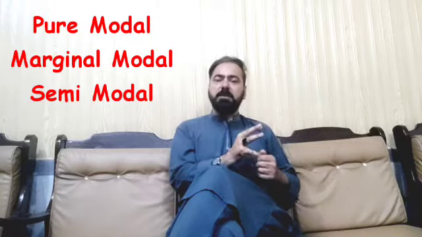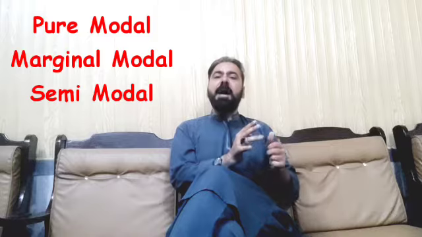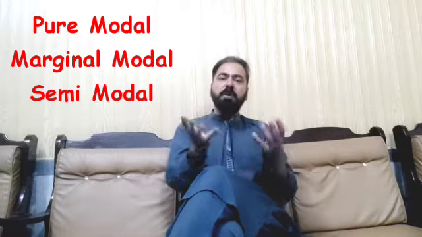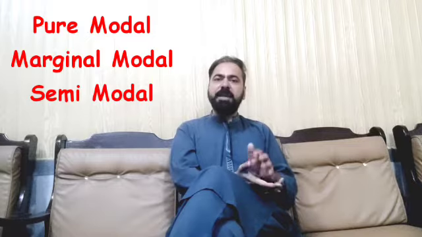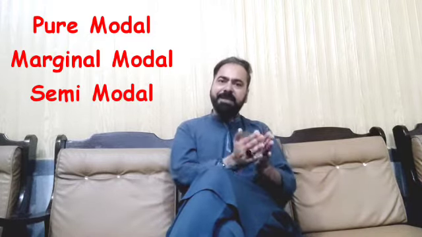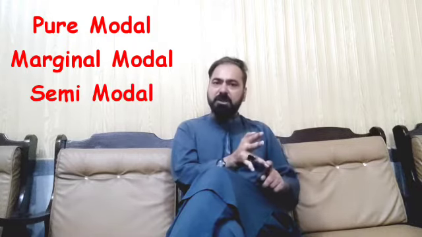Modal verbs can be classified into 3 categories. The first category is pure modals. The second category is marginal modals. And the third category is semi-modals. So we are talking about modals according to form. According to form, we can categorize modals into pure modals, marginal modals, and semi-modals.